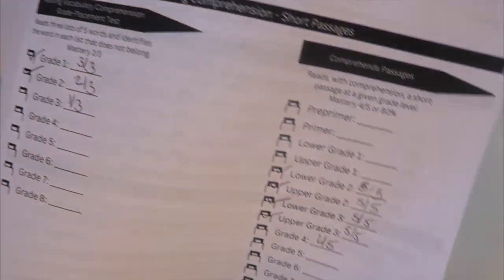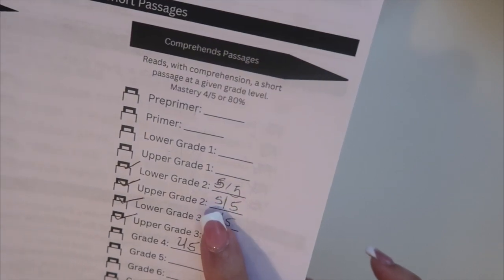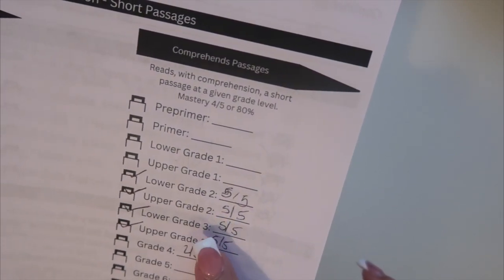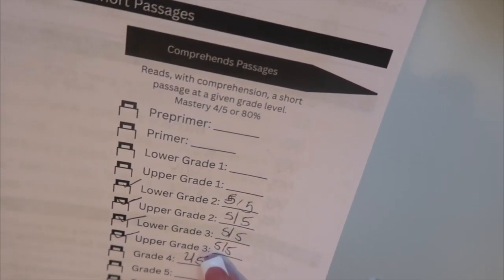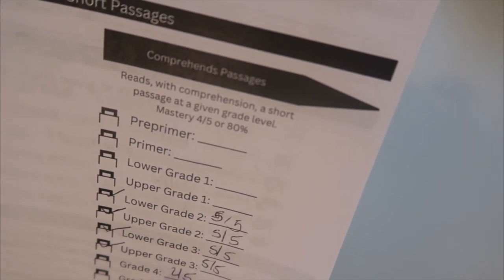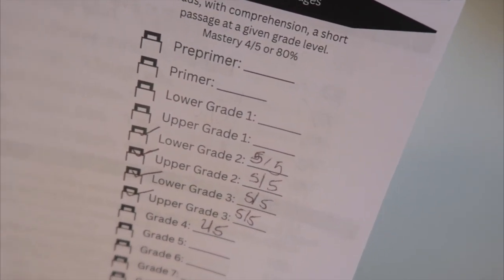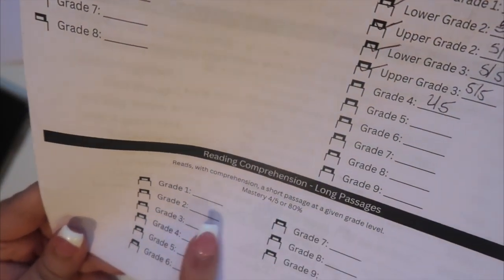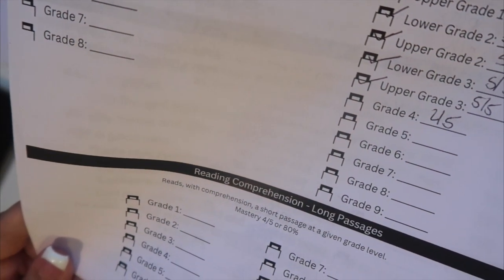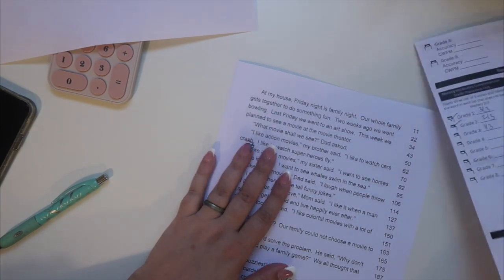So I did that, and then he shocked me because he passed off lower 2nd grade, got 5 out of 5, passed off upper 2nd grade, 5 out of 5, passed off lower 3rd grade, 5 out of 5, passed off upper 3rd grade, 5 out of 5, and then once we got to the 4th grade, and again he's going into 4th grade, that's where he got 2 out of 5. You can do a longer passage for this. I chose not to because it's summer and I didn't want to fatigue my son.